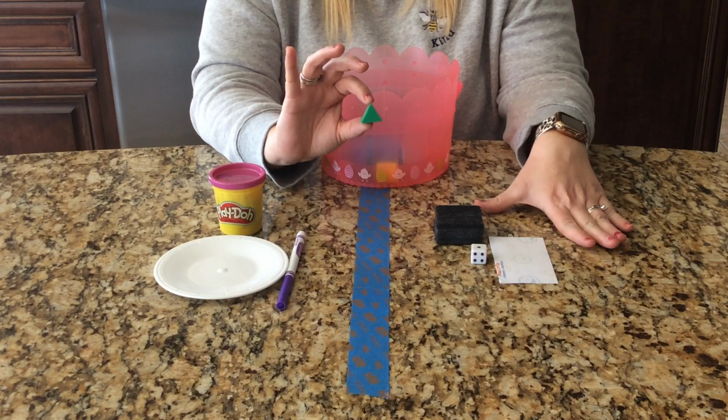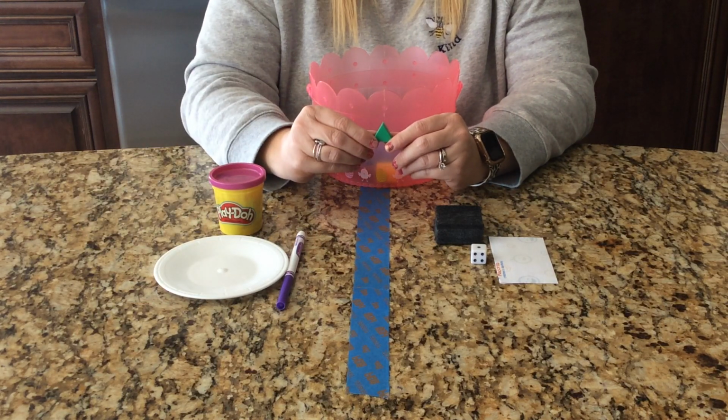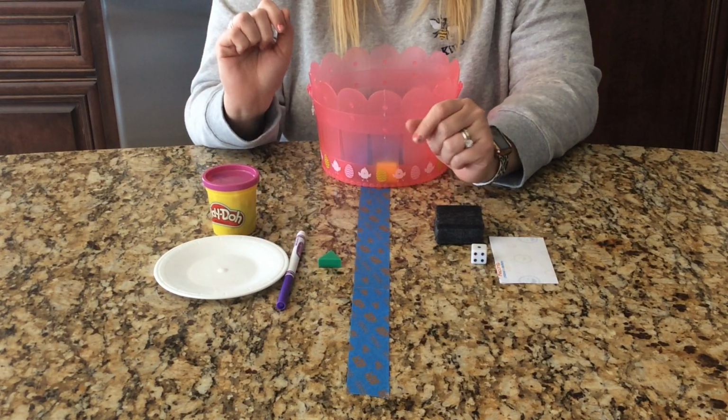Next, I have a little pattern block that's shaped like a triangle. Should it go on like a square or a rectangle or other? It should go on the other side.